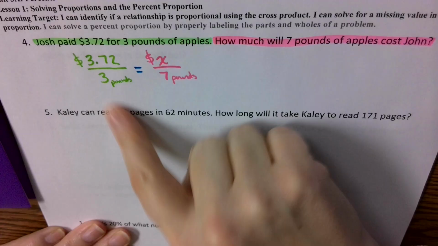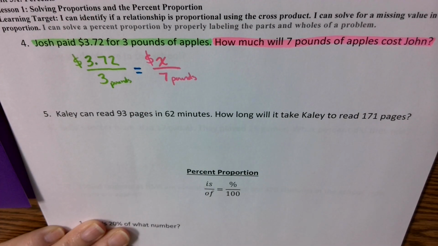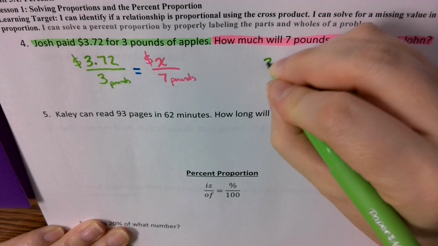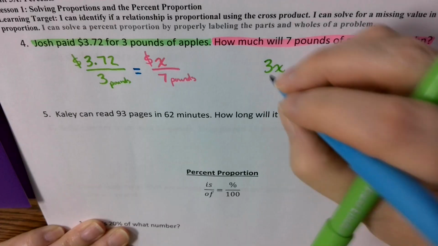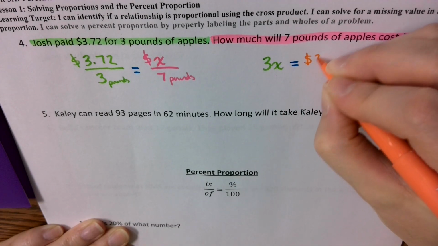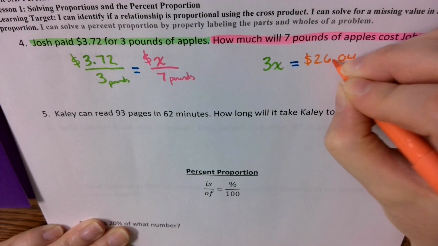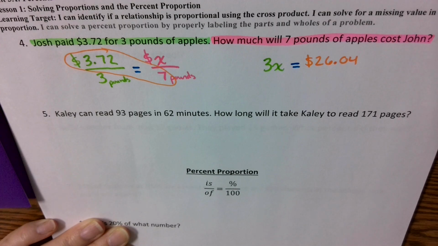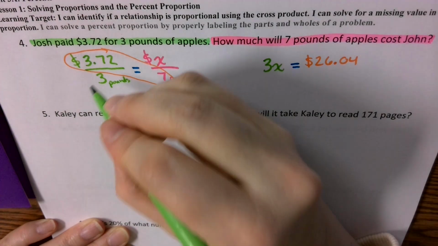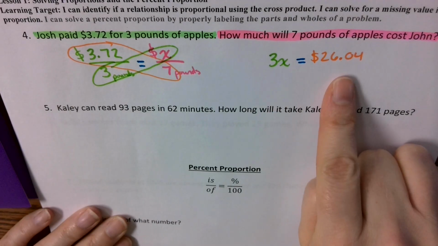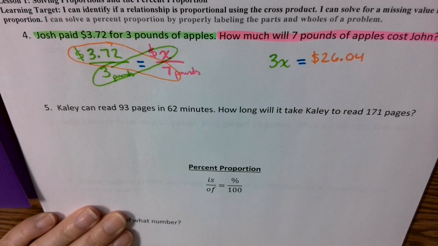Based off of this, what is the equation going to look like? What will the equation look like for here? Christiana. Good. 3x is equal to $26.04. Okay, because again, we're going to multiply this together, 3.72 times 7, and we're going to multiply these together, 3 times the x. Okay, so we have 3x is equal to 26.04, or $26.04.